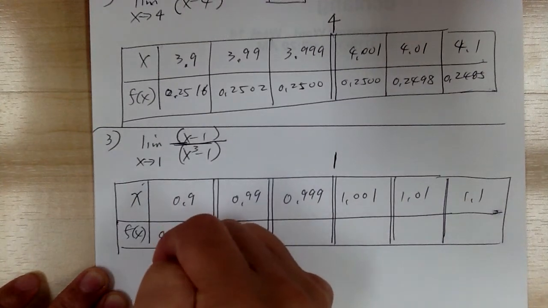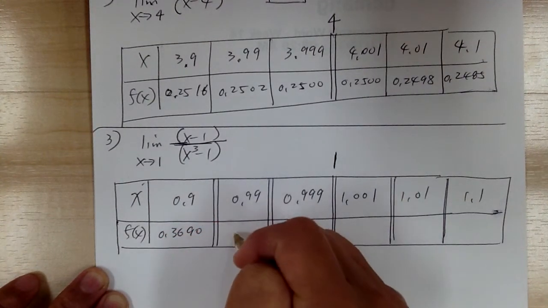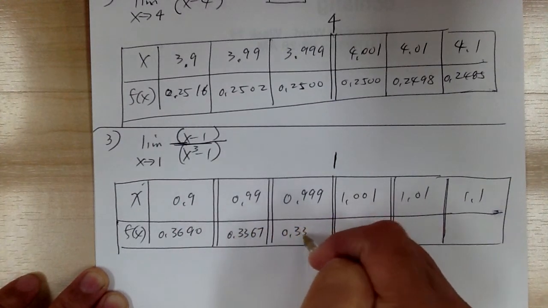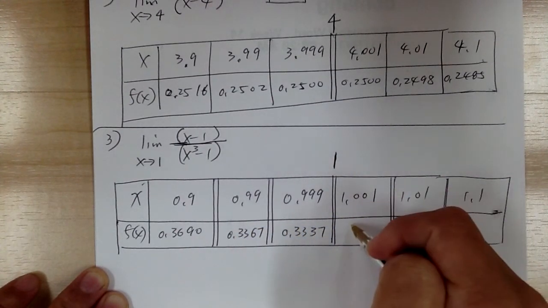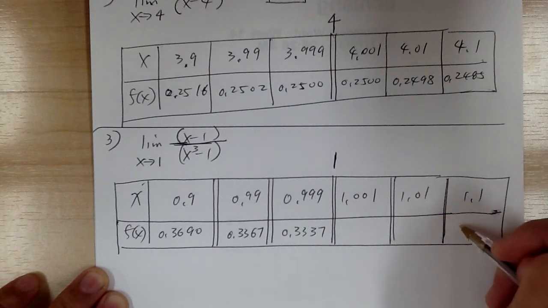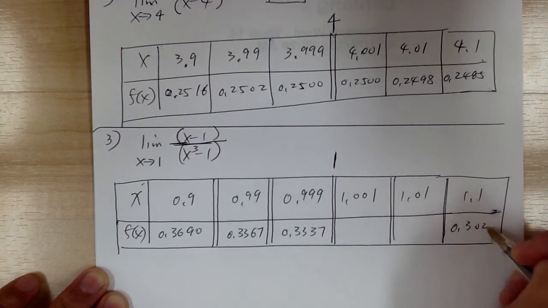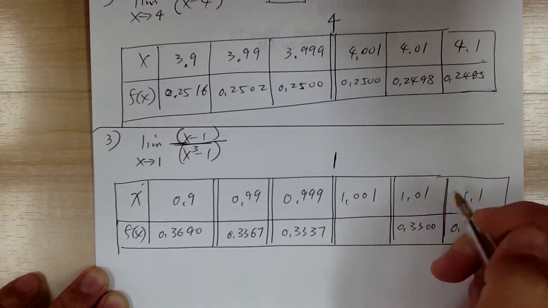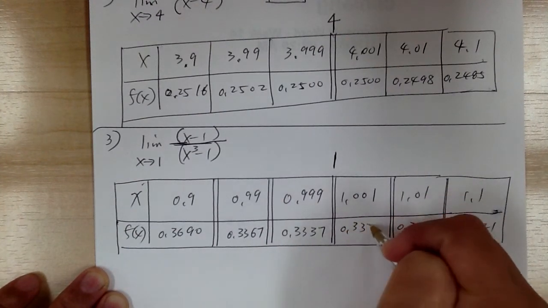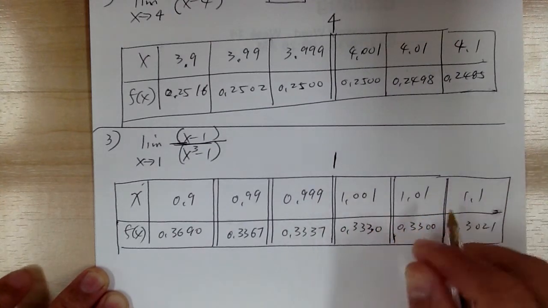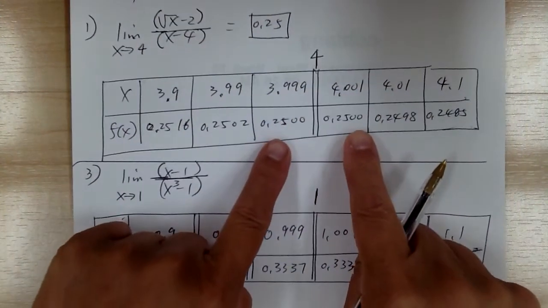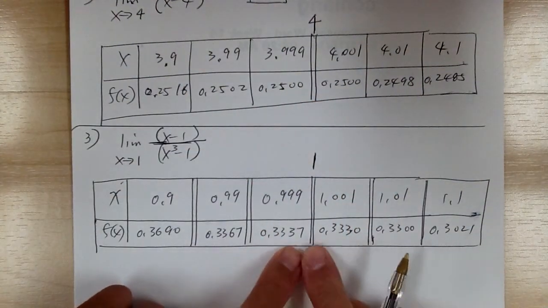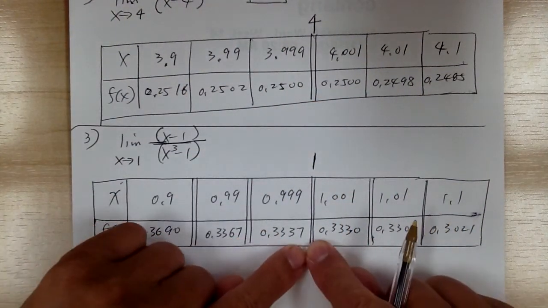So you're going to get 0.3690, 0.3367, 0.3337. And as you work on from this side, you get 0.3021, 0.3300, and 0.3330. Now, look, when you get over here, you get the same value, then you know it approaches that value. Over here, you don't get the same value, but you can see they approach each other.